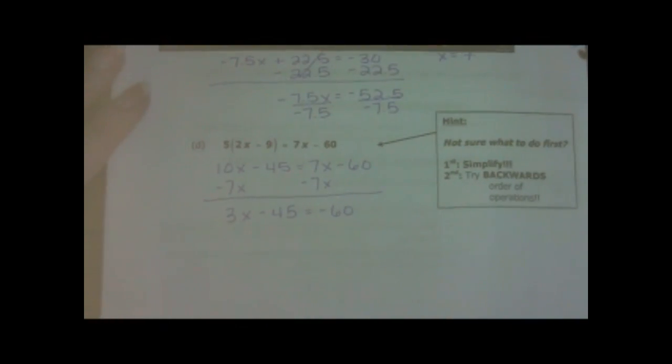What's my first step here? Add 45. And I've got the 45's canceling, so it leaves me with 3x equals negative 15. Divide both sides by 3. X equals negative 5.